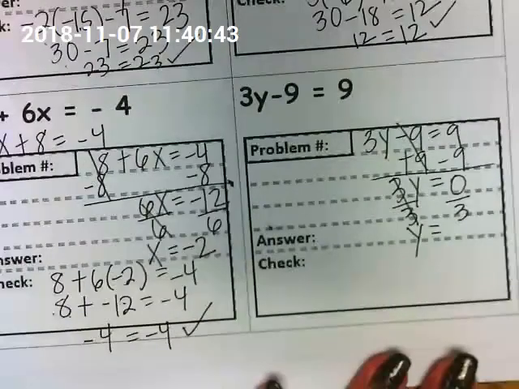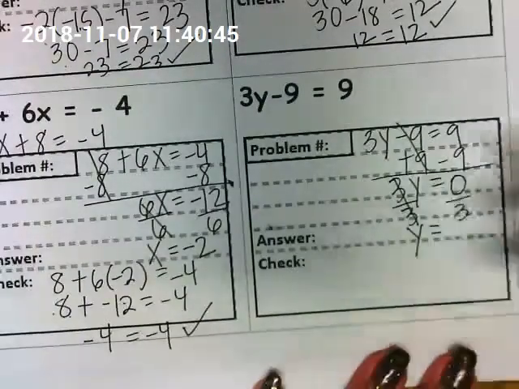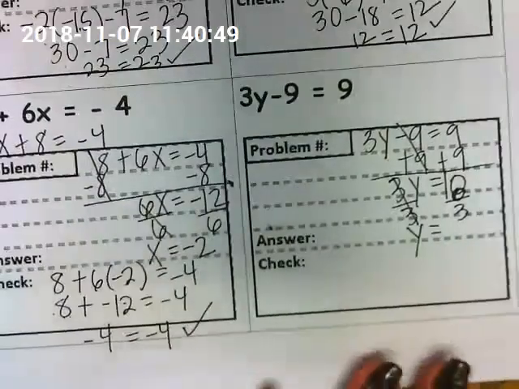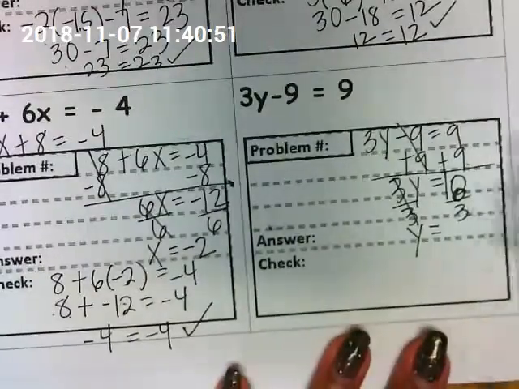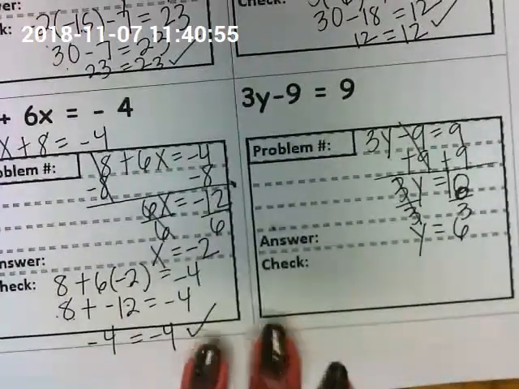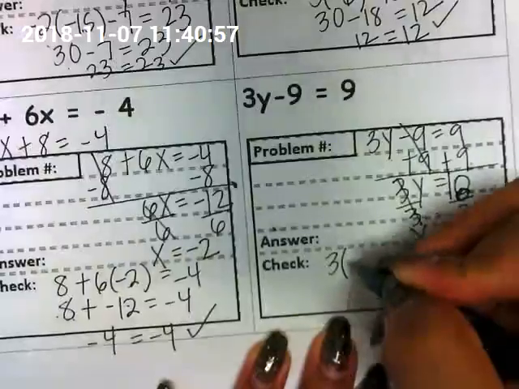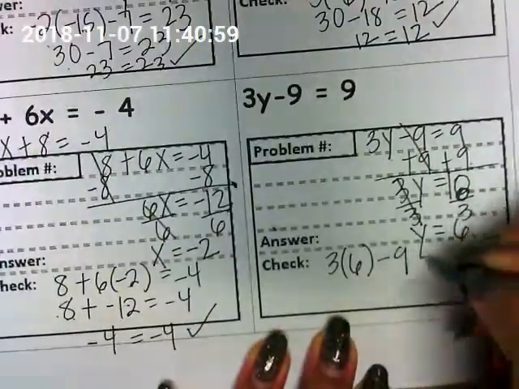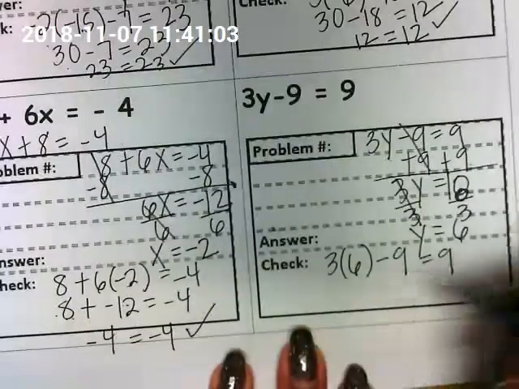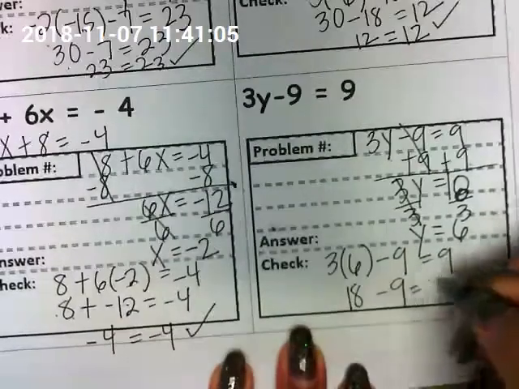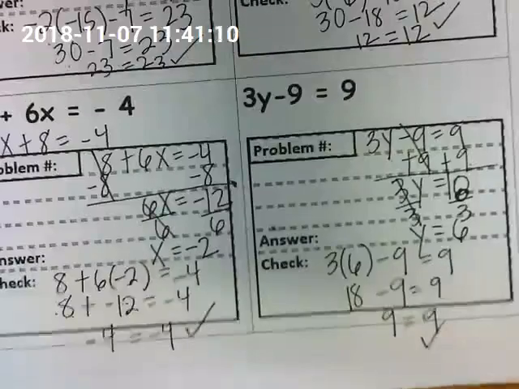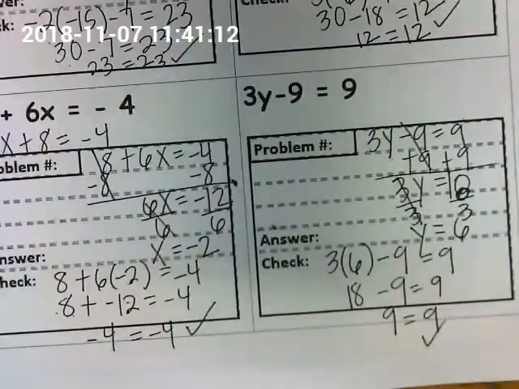Did I just do that wrong? I just did that wrong. This is plus 9, so I get 18. My bad. 18 divided by 3 will be 6. So now I can plug in my numbers. 3 times 6 minus 9 is equal to 9. 3 times 6 is 18 minus 9 is equal to 9. 18 minus 9 is 9. 9 is equal to 9. Our equation checks out to be true.